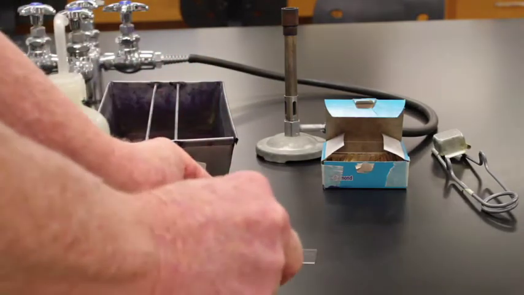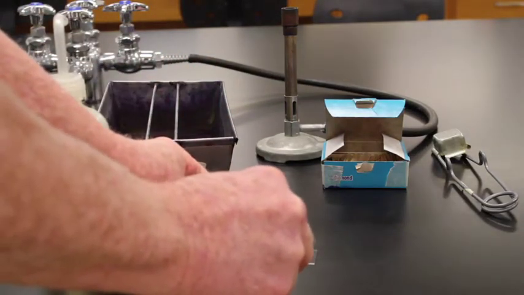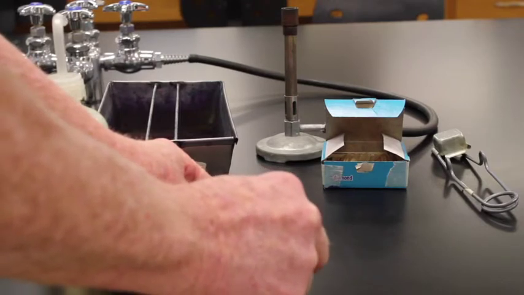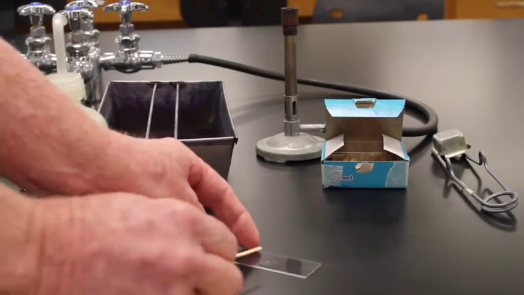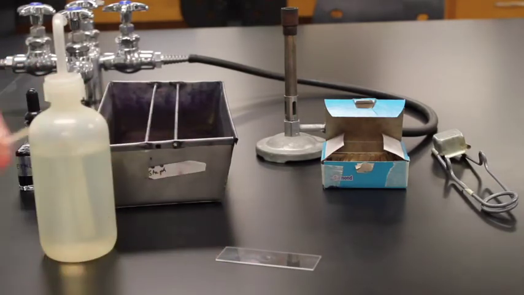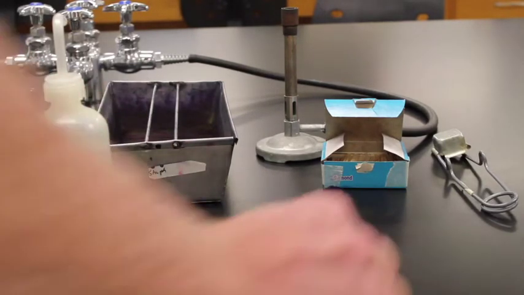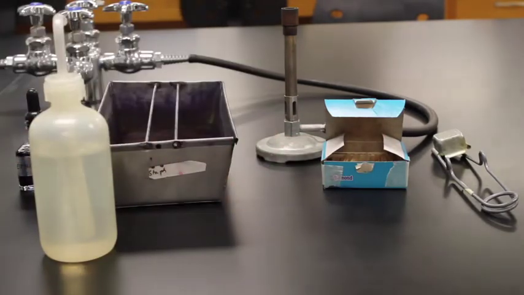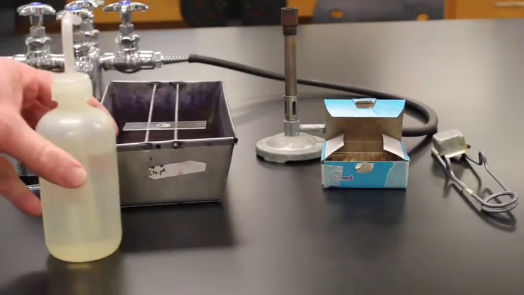Now I'm just going to take the toothpick, circle around a nice big circle there, so that it quickly evaporates on that slide. Okay. Now as it's evaporating there, I'm going to just set it up here on the staining tray.